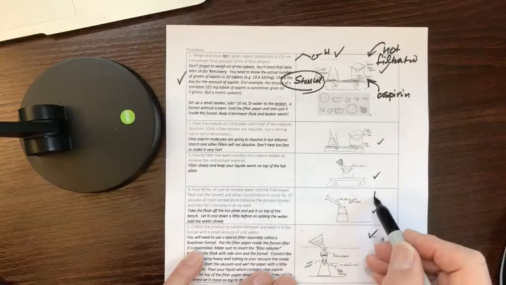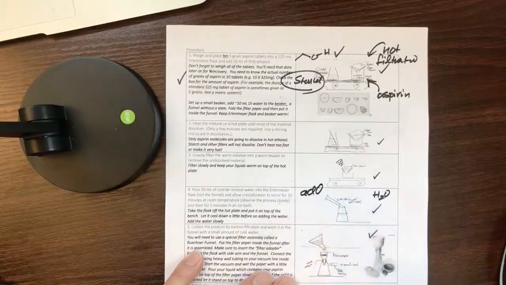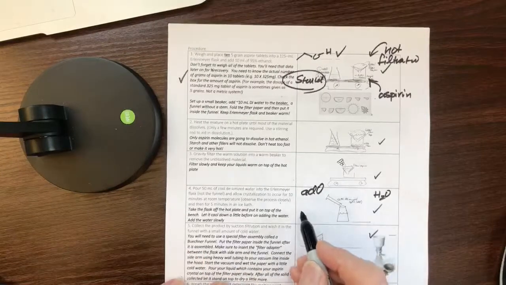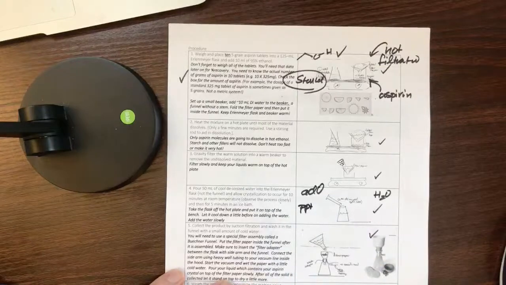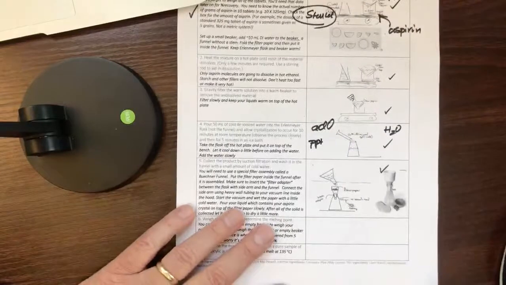So here we add water. This is aspirin inside the ethanol, right? When you add water, the aspirin, what we call precipitation, precipitates out. Then I'm moving the paper a little bit higher.